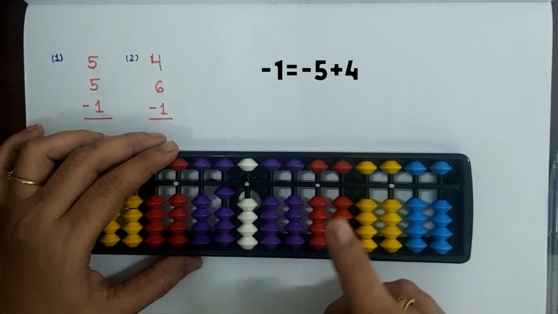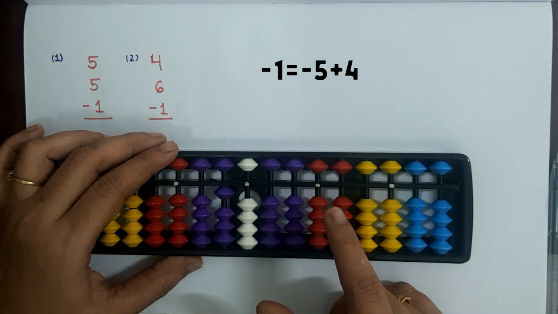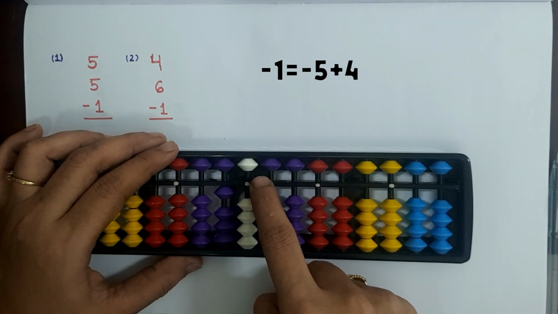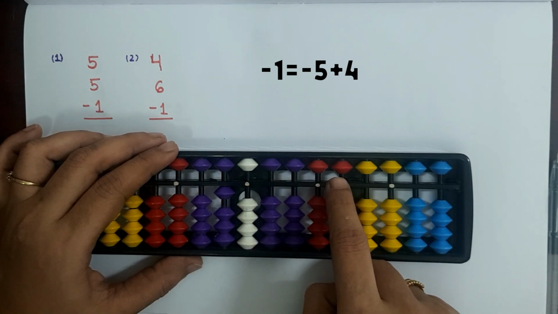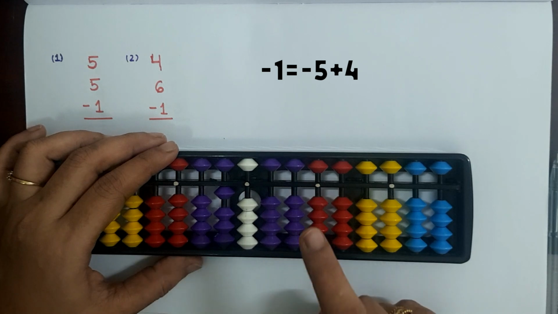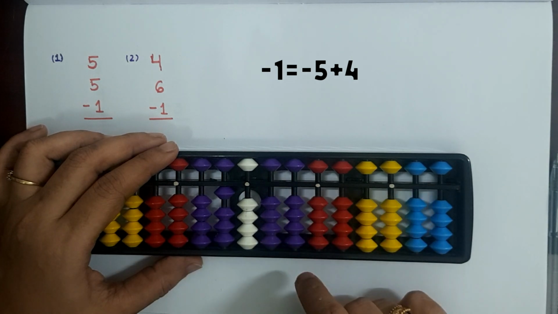So, use of small friend subtraction of 1 is also not possible. For applying the small friend subtraction of 1, we have to subtract 5, but here the bit of 5 is not touching the value bar. So, the use of small friend subtraction of 1 is not possible.